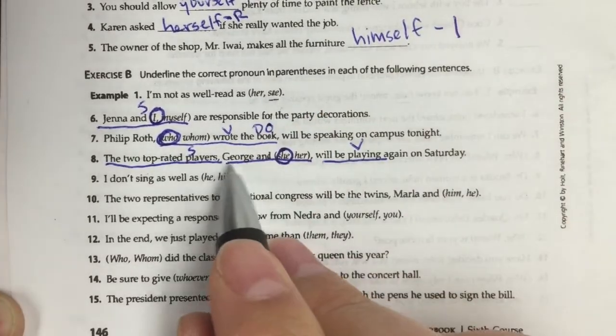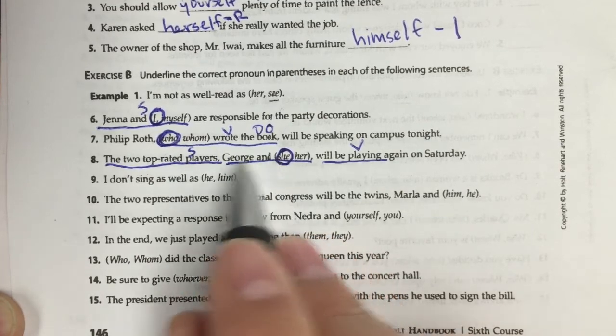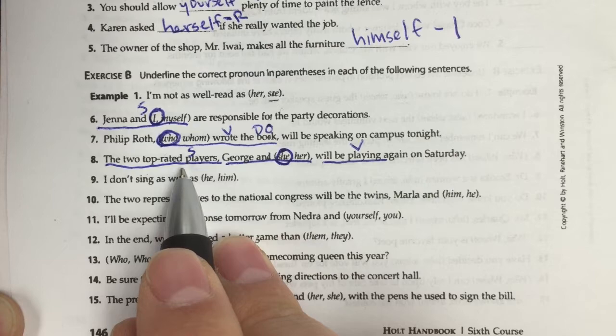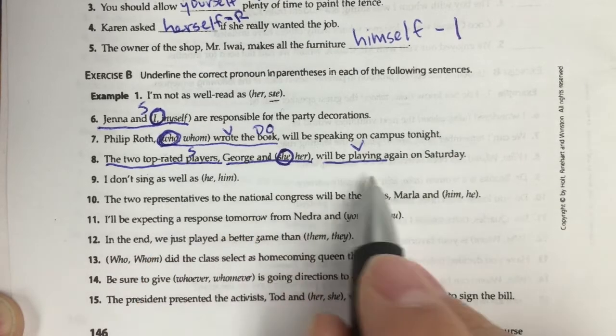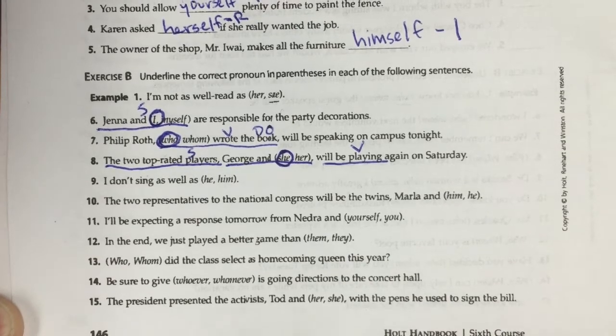Because the rule is, in this second noun here between the commas, the pronoun we would choose here has to be the one we would use here. And you wouldn't say her will be playing, you would say she will be playing. Go ahead and do 9 through 15. I'll wait a few seconds.